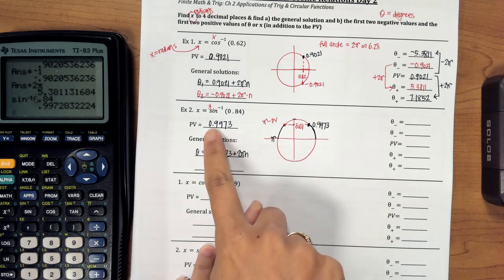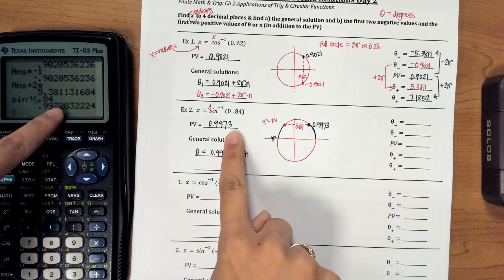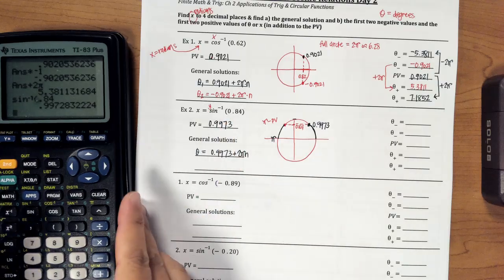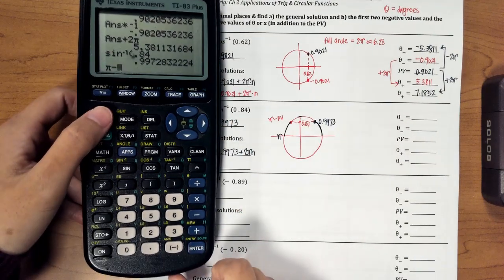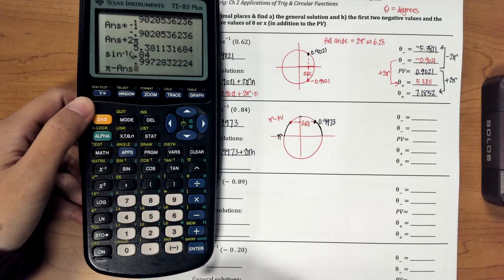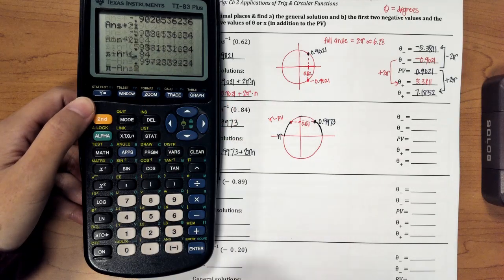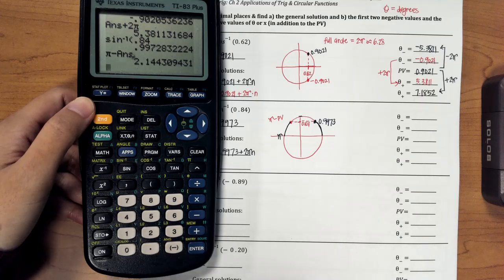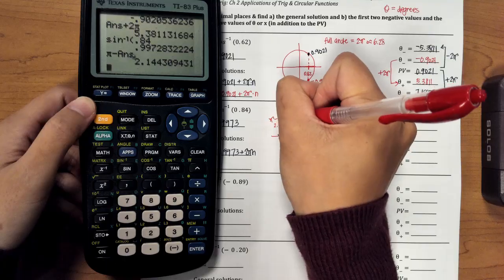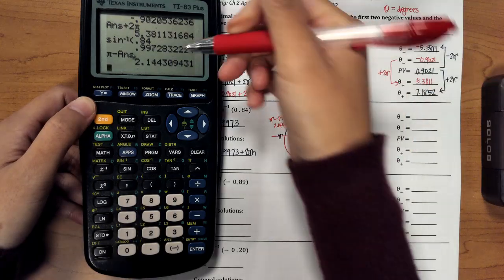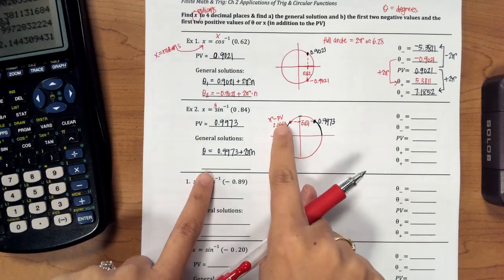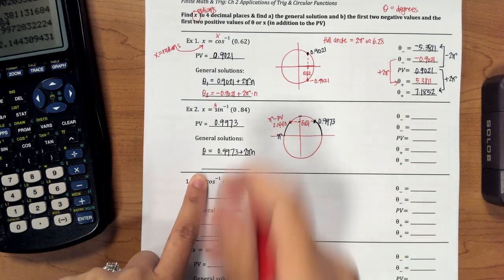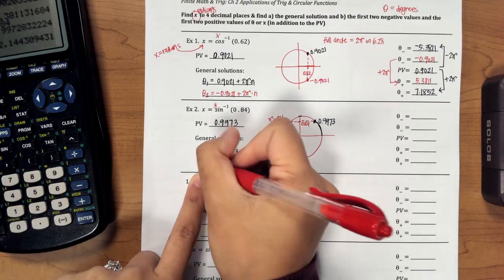Because the principal value is this blue part. So the reason I didn't write 0.9973 is because we actually have to take this number and subtract it from pi. So I'm going to use my calculator, minus, and use answer. So you're going to go second, answer, so I can take that exact number and subtract it. So it'll be 2.1443. The number after 3 is 0, so I don't have to round that. So that number, oh, this was theta 1, is my theta 2.